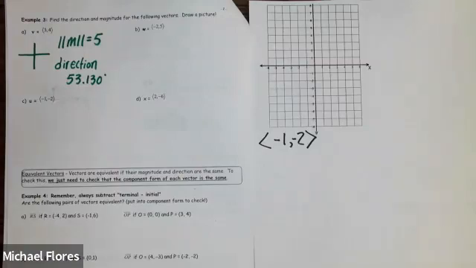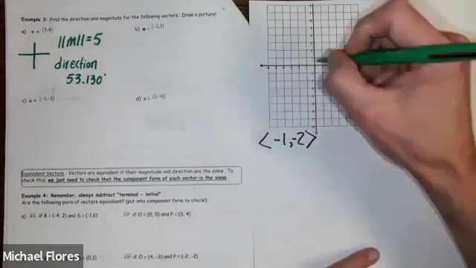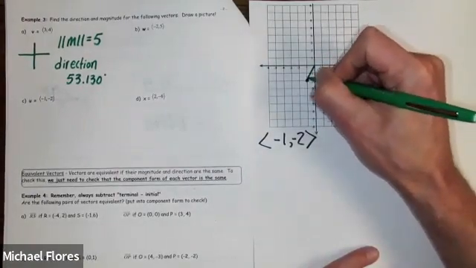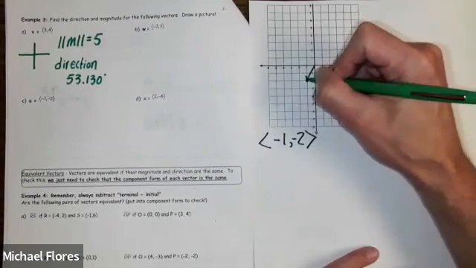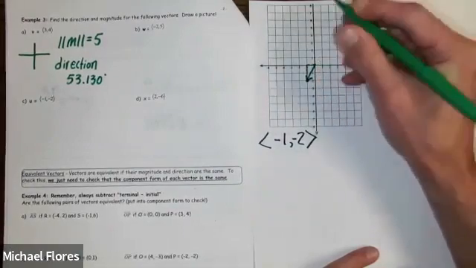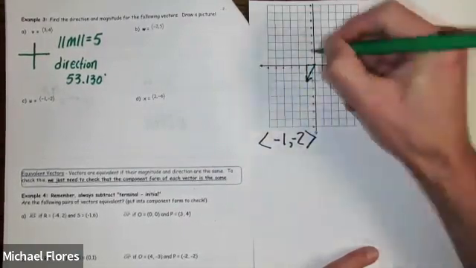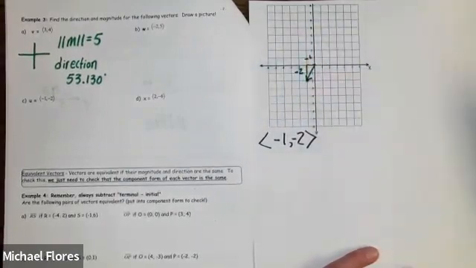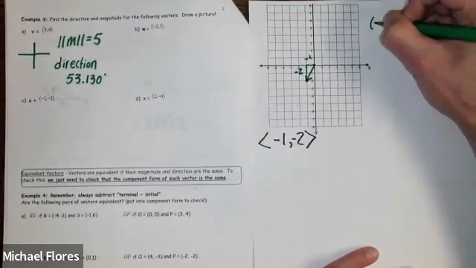Example C, we have component vector -1, -2. In order to get to the end of our vector, we would have to go left 1, down 2. We can now find magnitude using Pythagorean theorem.